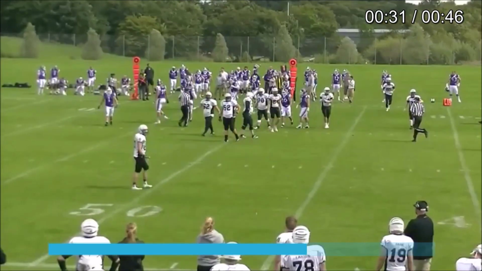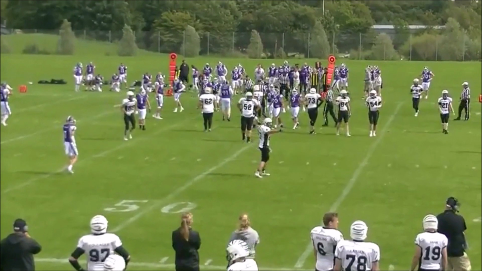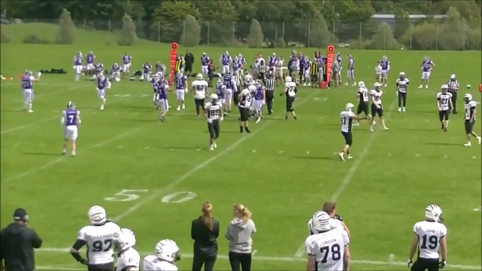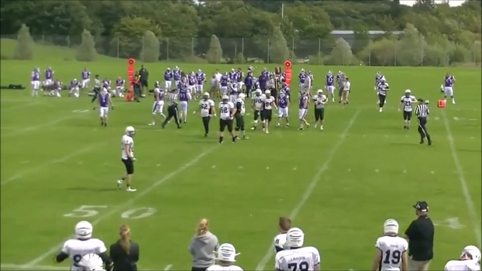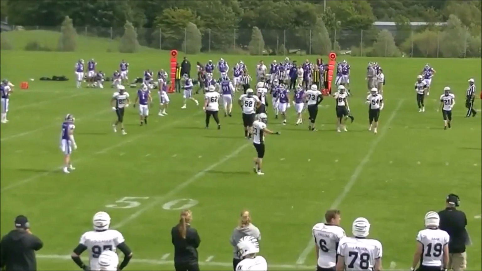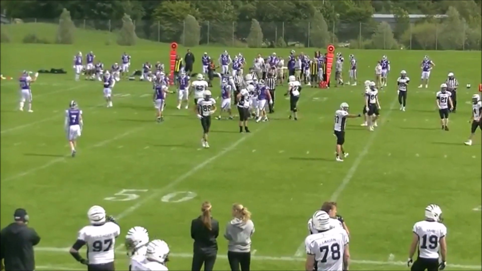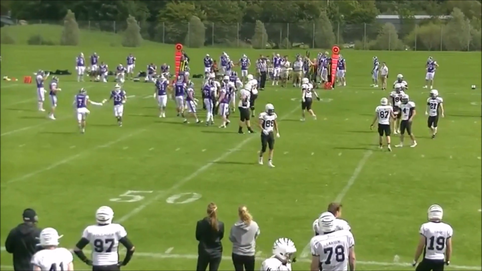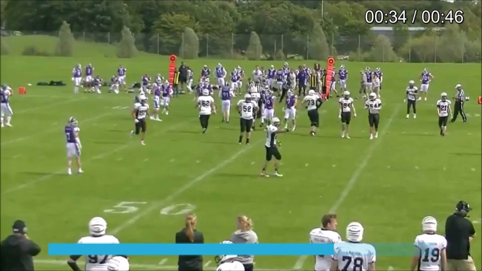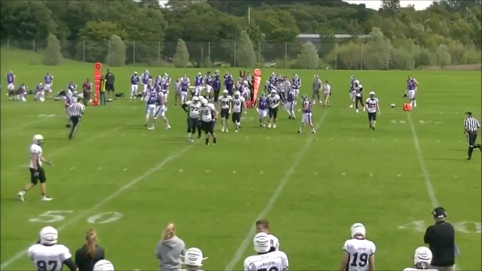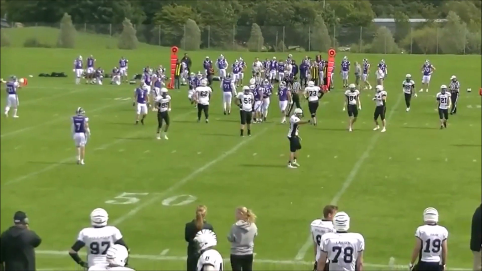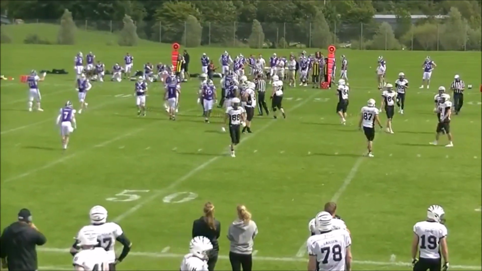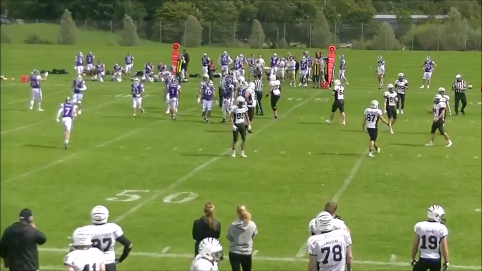Now, there's really no reason to go back and pick up the ball. If you're going to go to the spot and take the spot, if you want to take the ball with you on your way there, that's fine. But we don't necessarily have to have the ball down over there, so no real need to go back and pick up the ball.